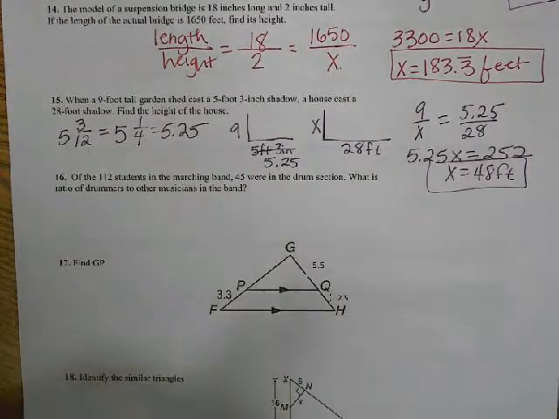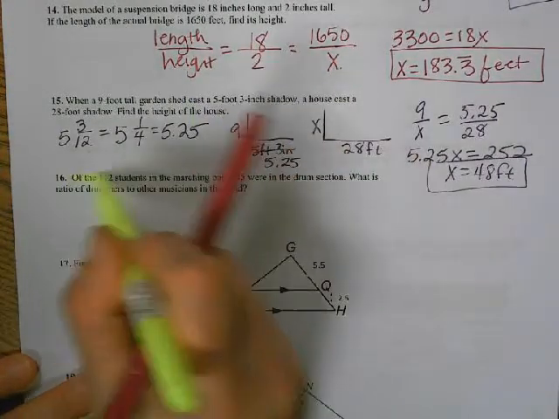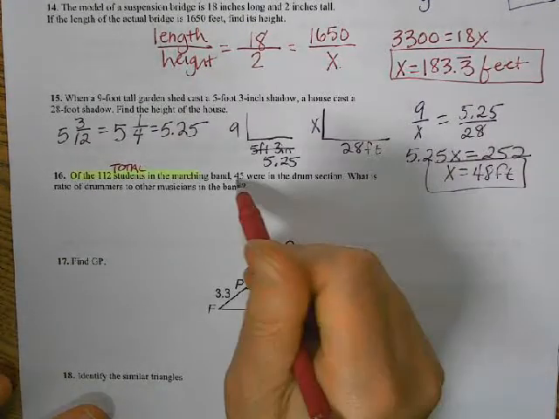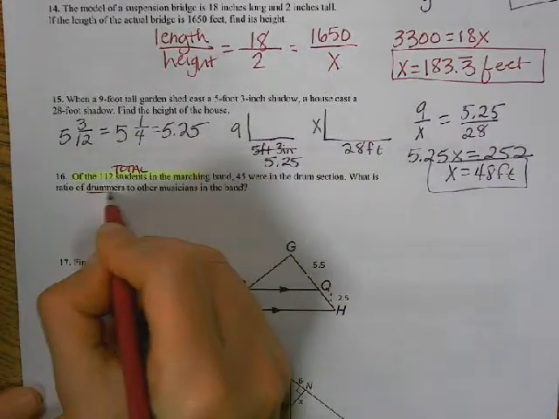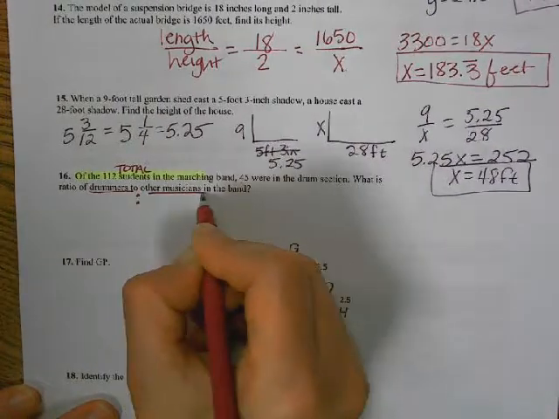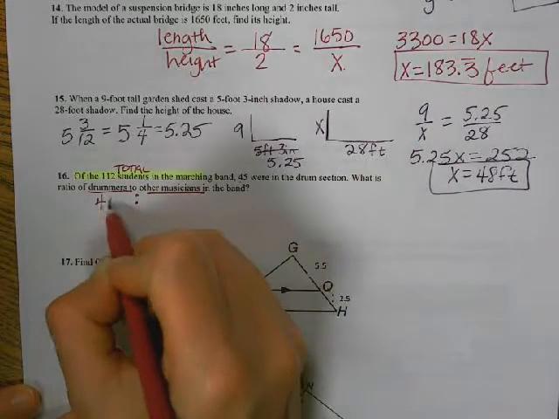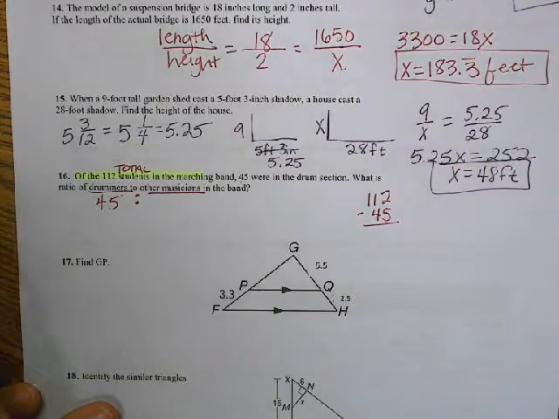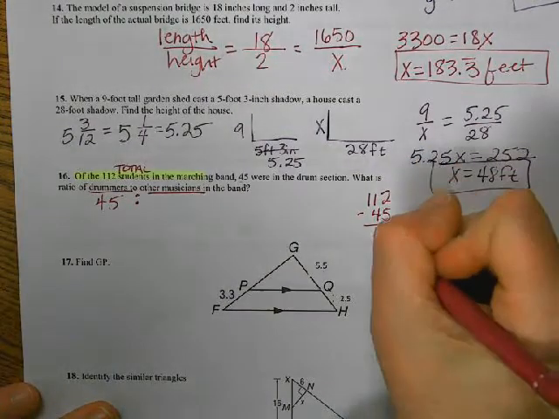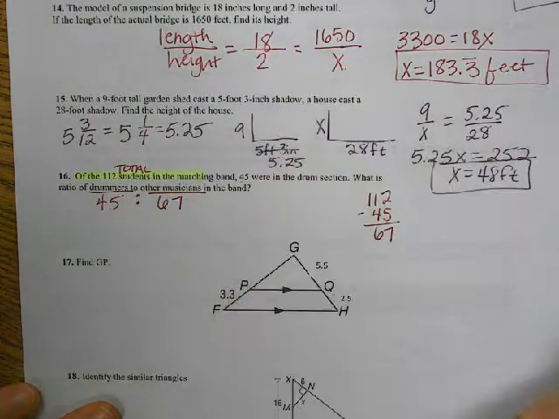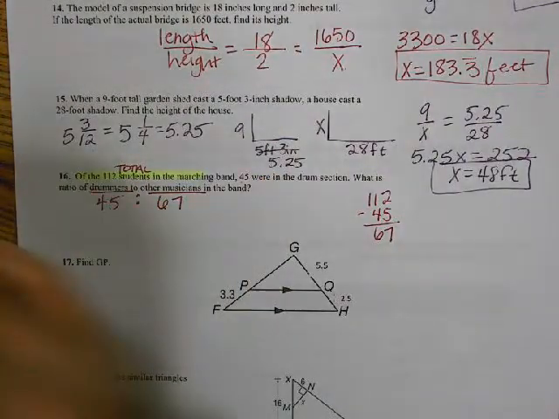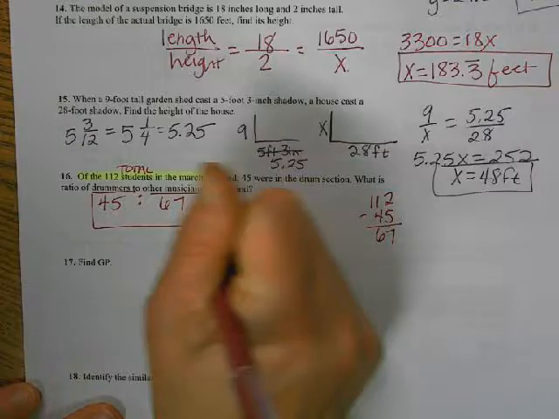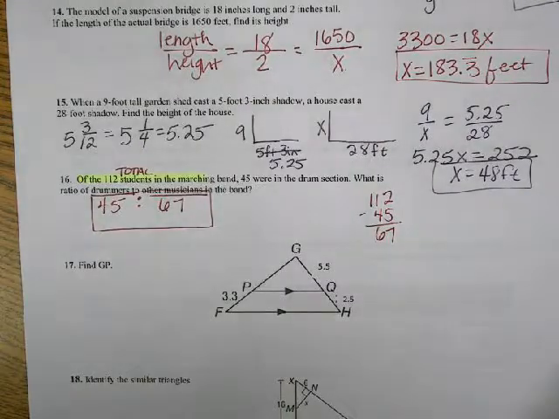16. Of the 112 students in the band, 45 were in the drum section. So 112 is going to be total. 45 were in the drum section. What is the ratio of drummers to other musicians? So we have 45 drummers. To get our other musicians, we're going to subtract. 112 minus 45 is 67. So we have 67 other musicians. Then you're going to put that as a fraction on your calculator, push math, enter to simplify, and that's actually the simplest it's going to get.